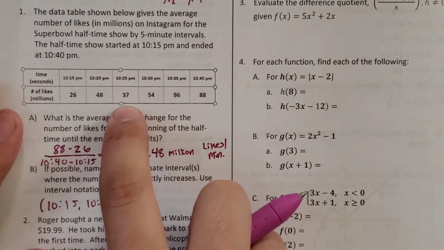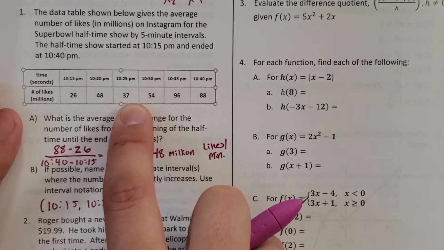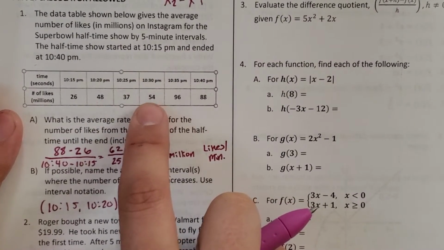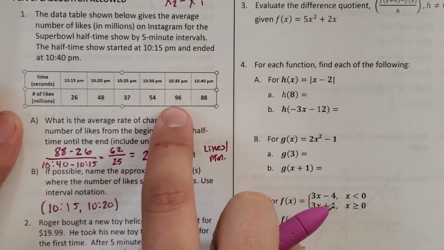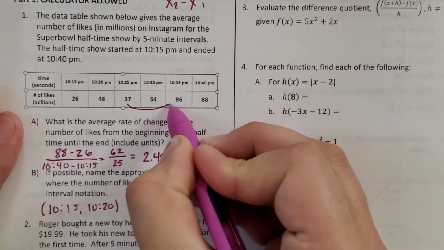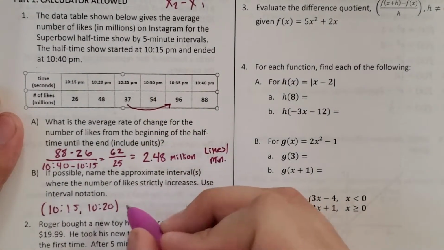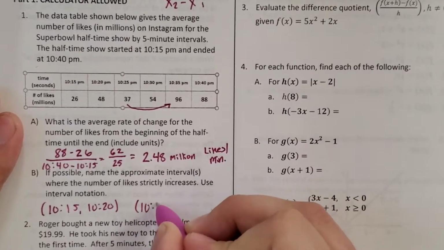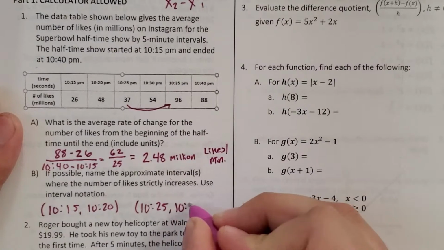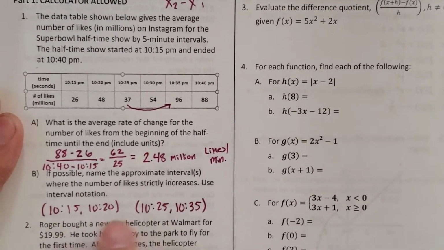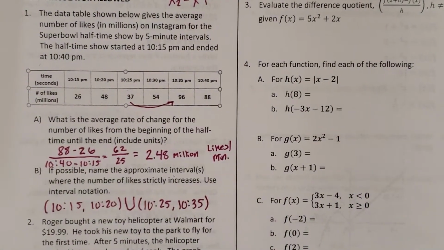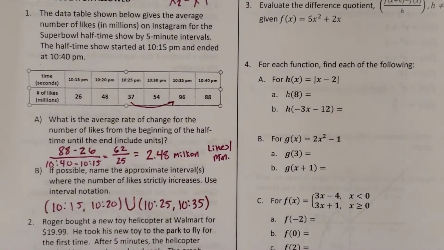But from 1020 to 1025, it goes from 48 million to 37 million, so it went down. But then it starts going up again, 37 million to 54 million, 54 million to 96 million, 96 million to 88 million. It went down again. So it looks like it's increasing from here to here. So from 1025 until 1035, we're increasing. Now remember, if we have two intervals and we want to put both of them, we use a union sign. So we unite those two increasing intervals.